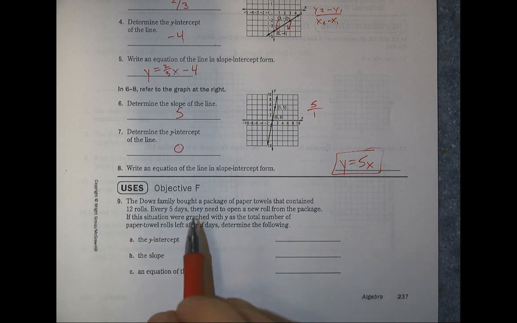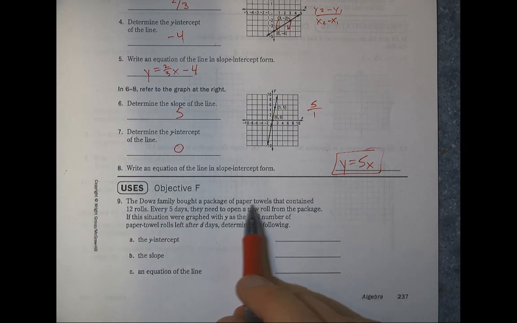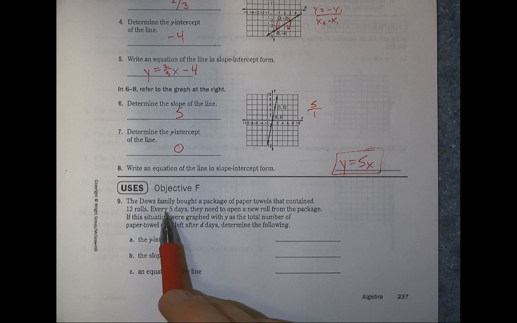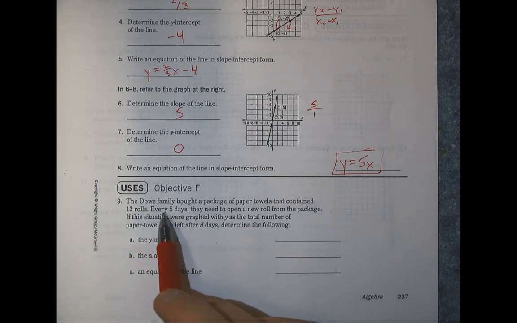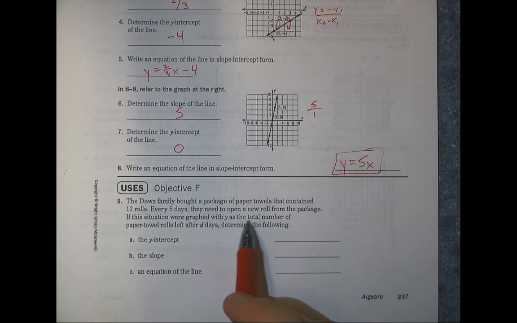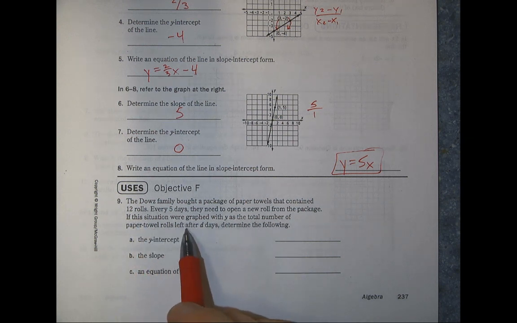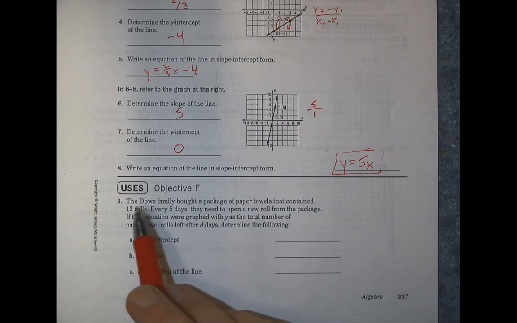Okay, number 9. This family buys paper towels. There's 12 rolls. Every 5 days, they need to open a new roll from the package. So they're using one roll every 5 days. If this situation were graphed with y as the total number of paper towels left after d days, determine the following. So the y-intercept, the slope. So we're starting up at 12.